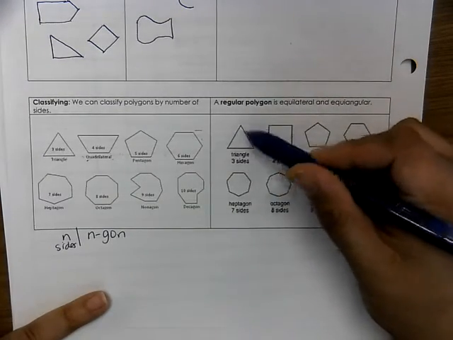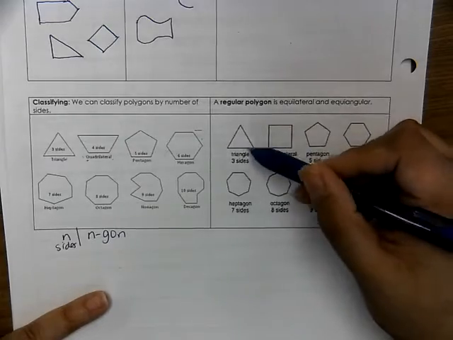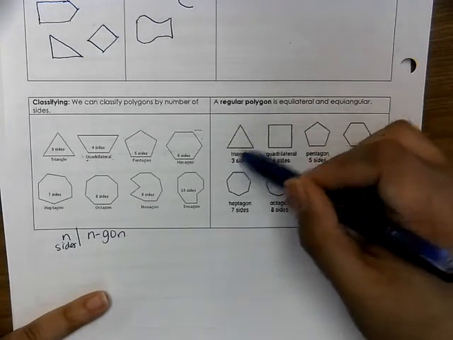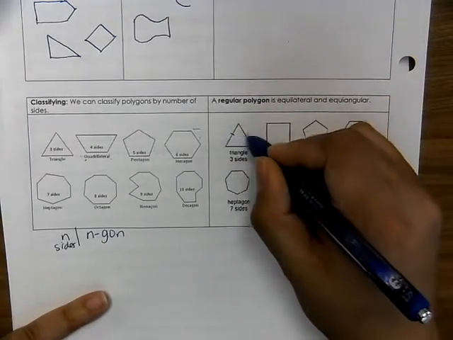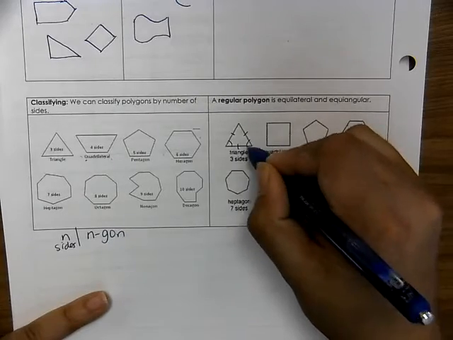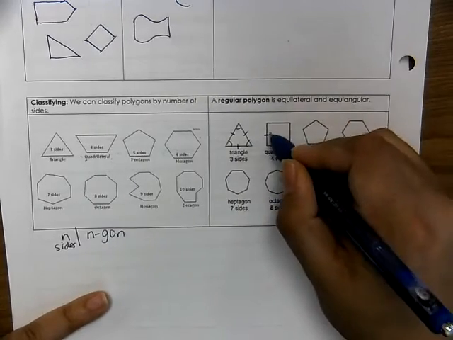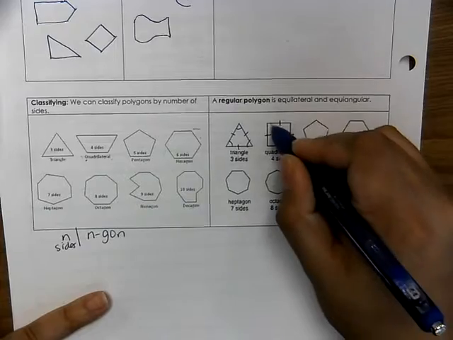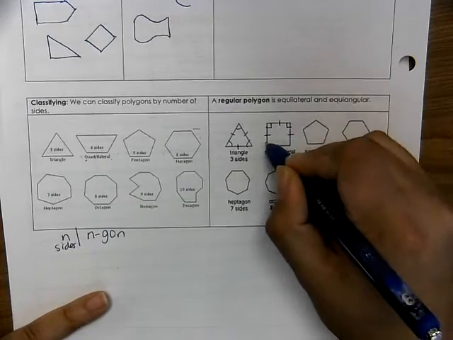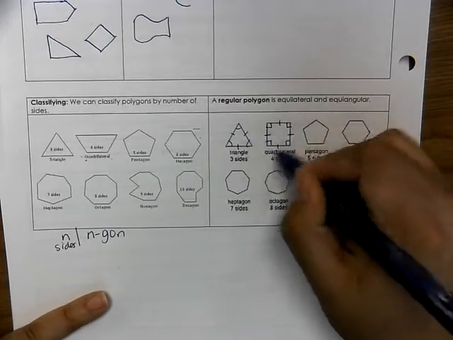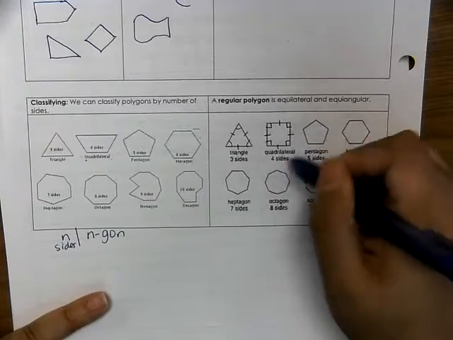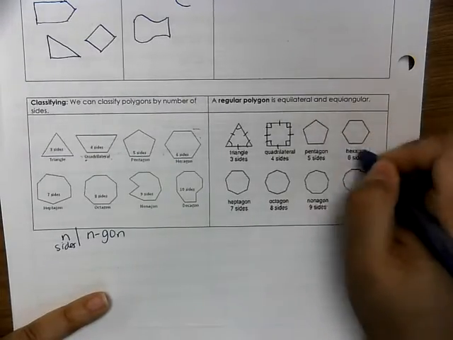A triangle would be an equilateral and equiangular triangle. The angle measures would all be the same, and the side lengths would be as well. So you can kind of imagine labeling it like this even. Same for a quadrilateral. It would have 4 congruent sides and, in this case, right angles, but technically they could be 4 angles that are congruent to one another. Same with pentagon and so on.